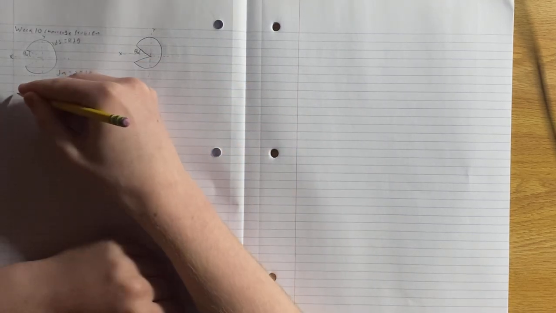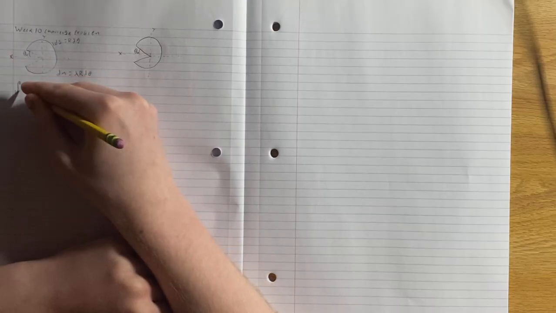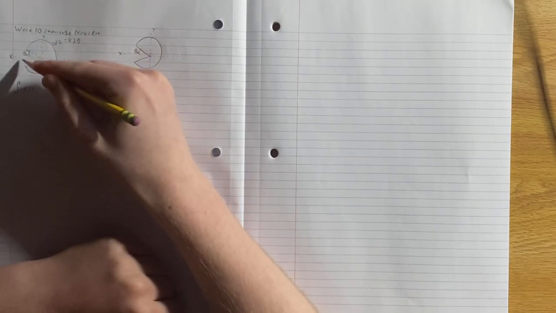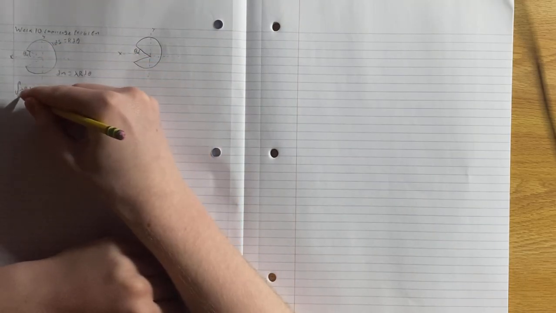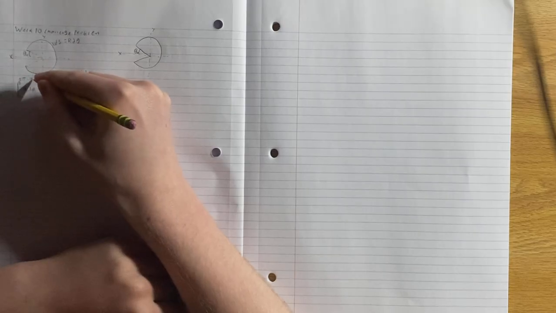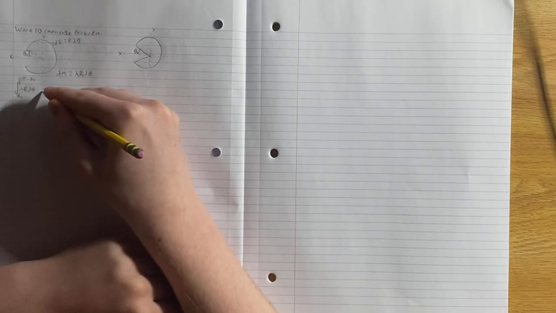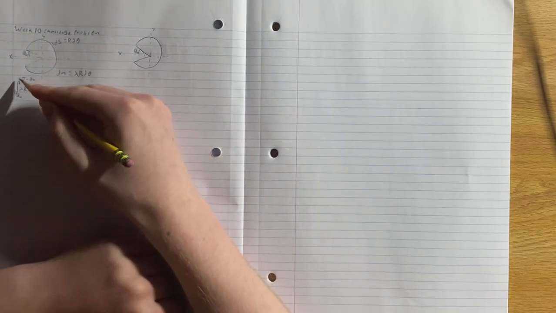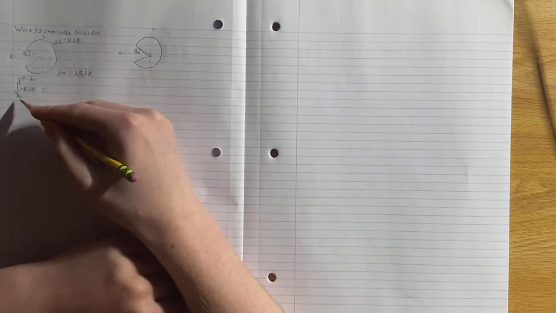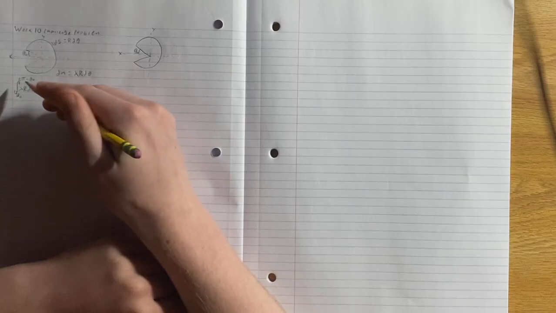So integral dm, theta is going to range from theta naught to 2 pi minus theta naught. And that is just going to be lambda times r times 2 pi minus theta naught minus theta naught. That's 2 pi minus 2 theta naught. I'm going to go ahead and pull the 2 out.